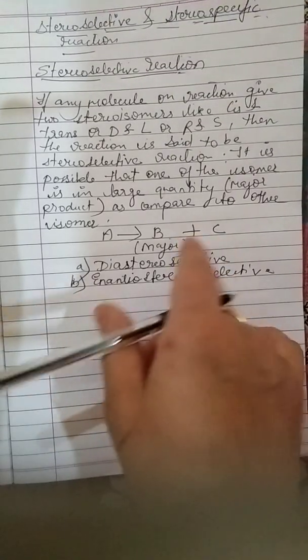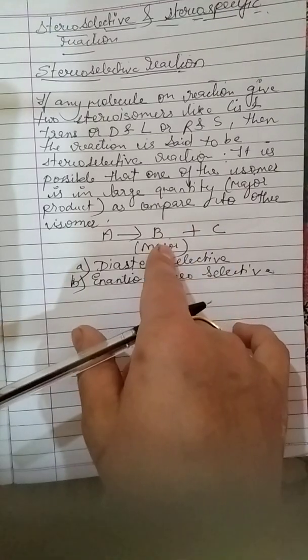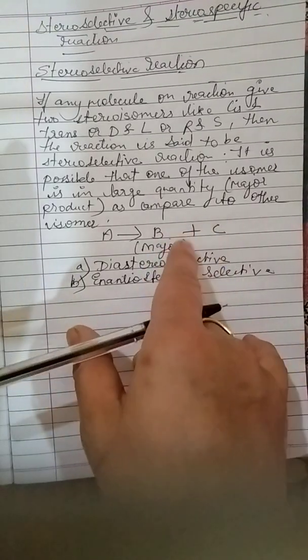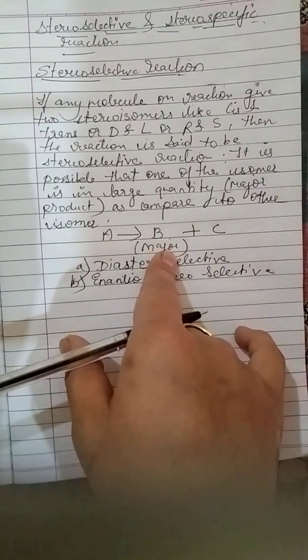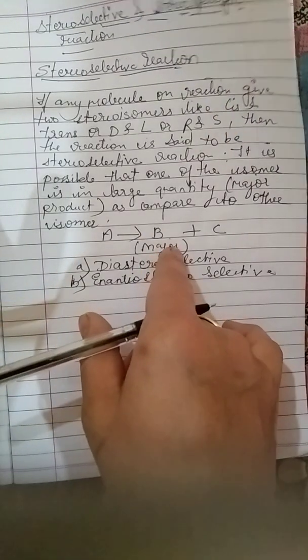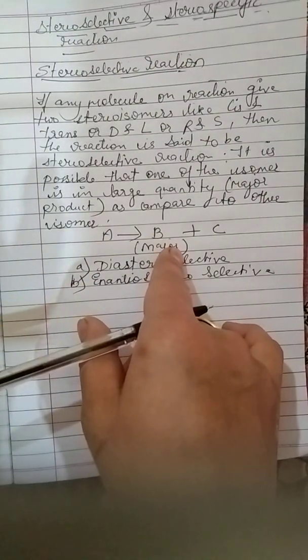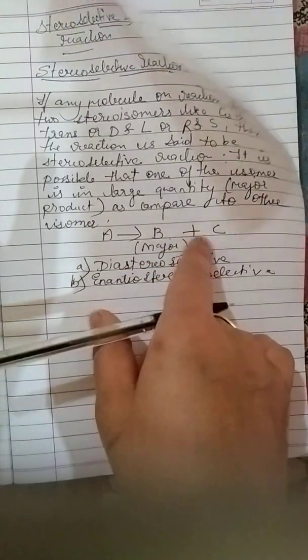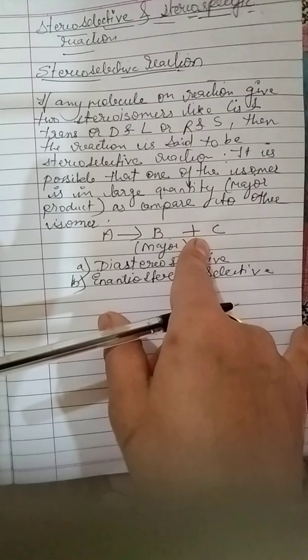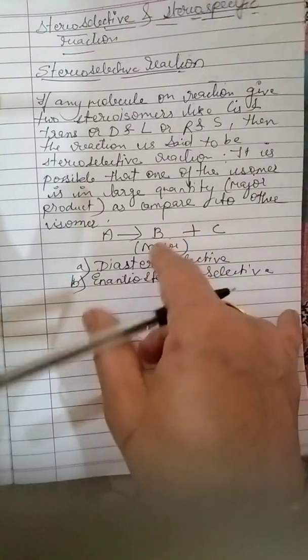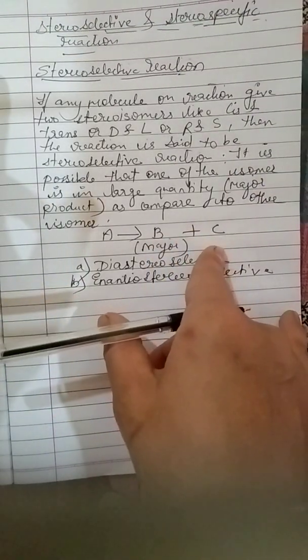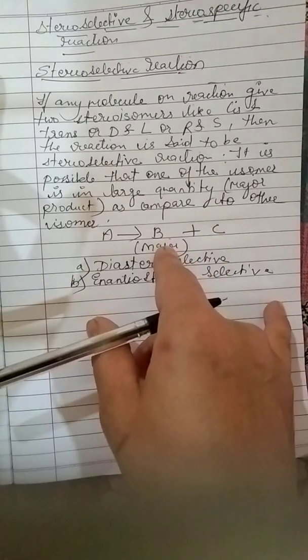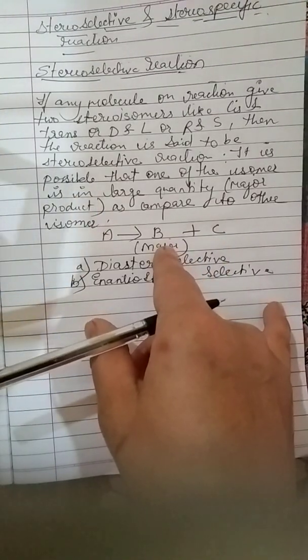The two products will be enantiomers, one will be major and one will be minor, and the one which is major is selective, that is stereoselective. Now diastereoselective means both the products will be diastereomers. Diastereomers means one will be cis and one will be trans. Cis and trans, they both are diastereomers.